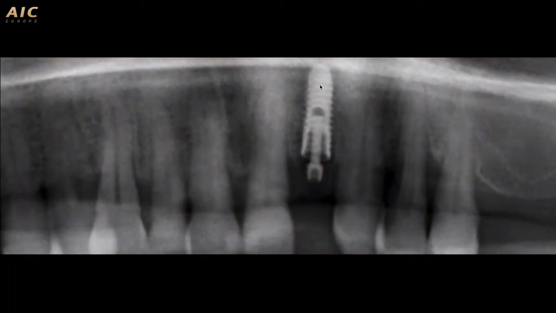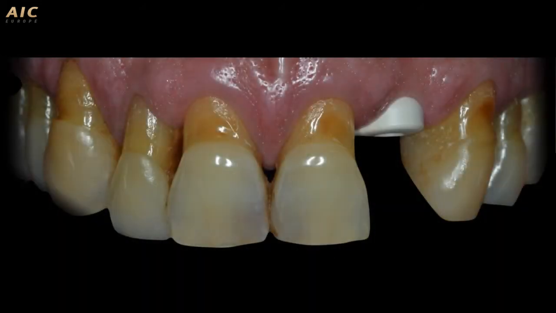This is the X-ray at the end of the treatment. I'd like to underline that in this zone the best implant is the mini platform, 3.5. But because of the type of the extracted tooth, I chose a regular Osstem TS3 implant.